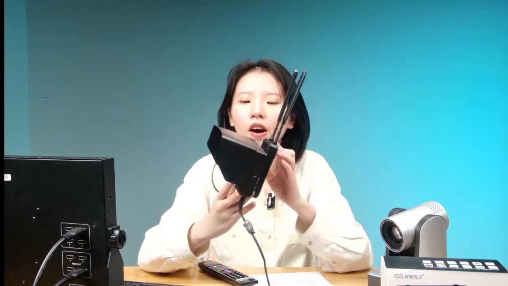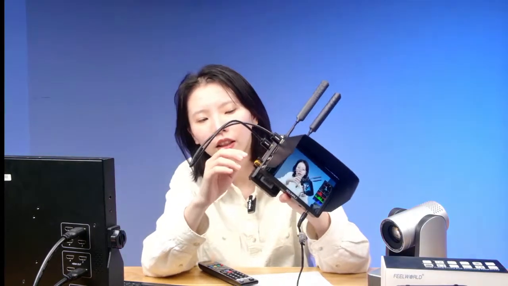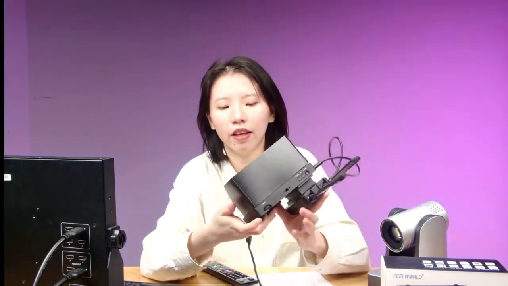And it also has the interface. The FW568 only has the HDMI interface, but this monitor is upgraded with the SDI interface. So if you have an SDI camera, you can consider this monitor.